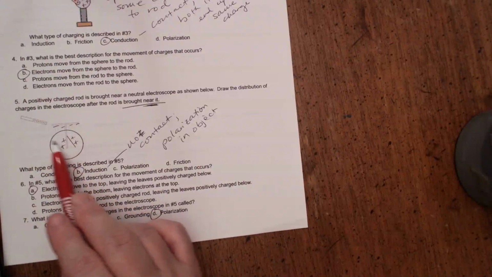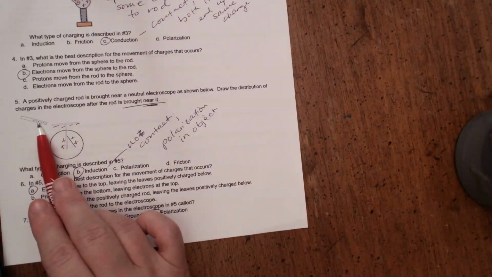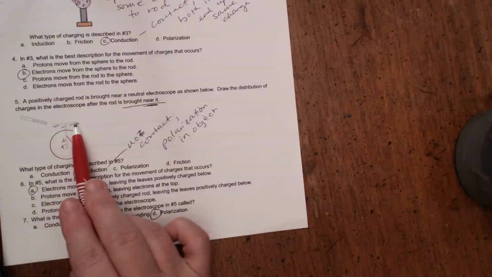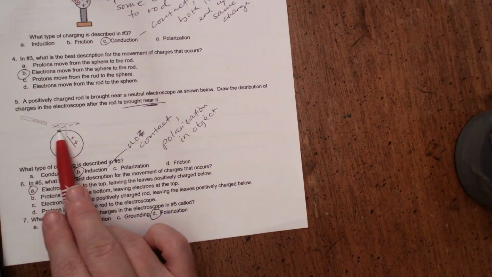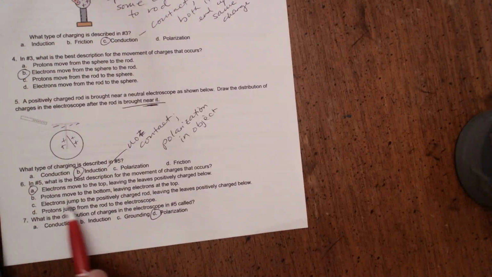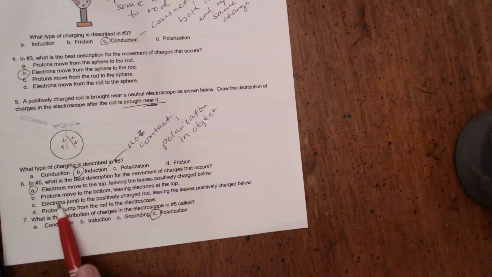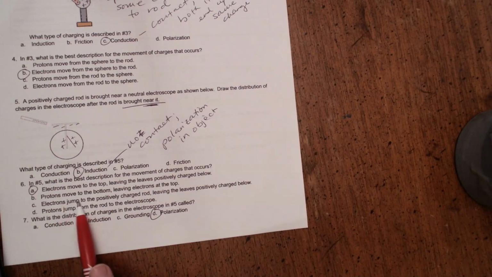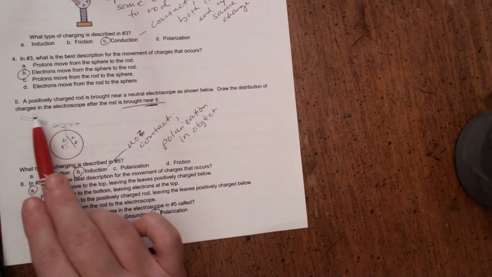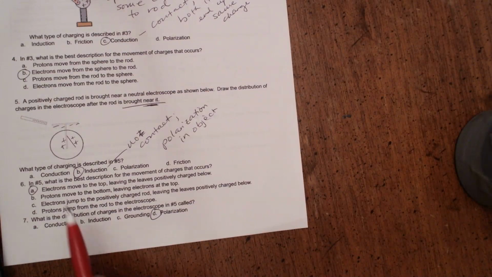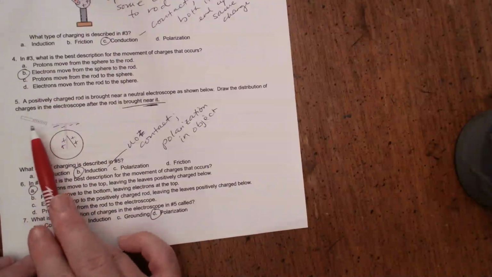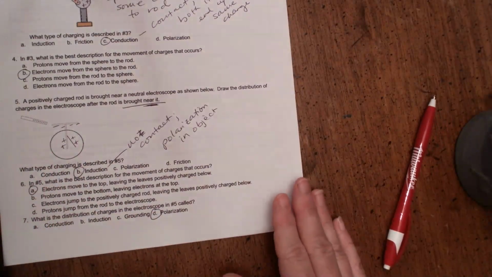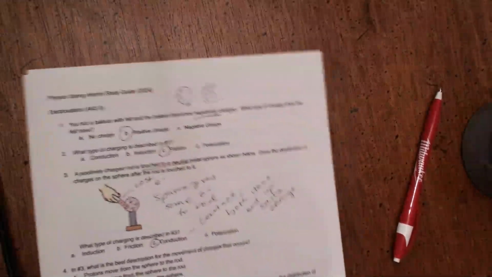Nothing's transferring between these objects because this isn't touching this object. It's just brought near it. It's just causing movement of the electrons within this object. And they're always going to end up being a polarization, which is a separation of charges. Again, with these choices, protons are never going to move, and we're not going to have electrons jumping from this object to this object. They're just going to move within this object in response to this one being brought nearby. Okay, let's see what else we've got.